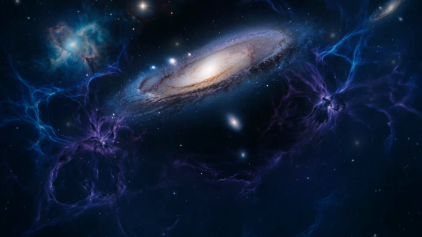When light from a distant galaxy travels across the universe and passes near a massive object, its path curves around that object. To an observer on Earth, the distant galaxy may appear slightly distorted, stretched, or even multiplied into multiple images. This phenomenon is known as gravitational lensing.